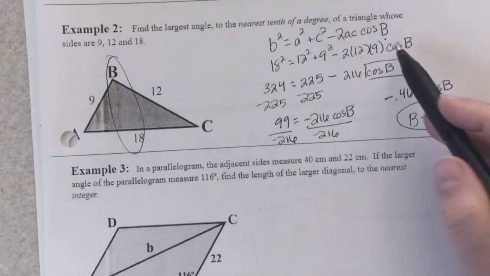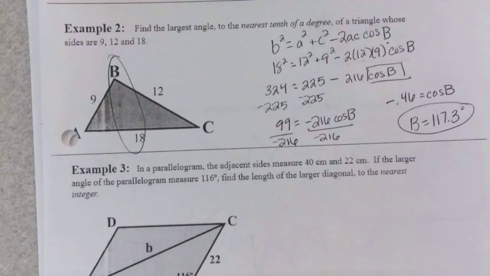Okay? So there it is, the law of cosines. I know the formula looks scary, but the more that you practice it, the easier it will get.